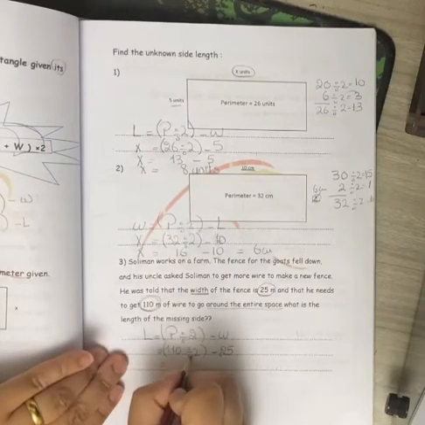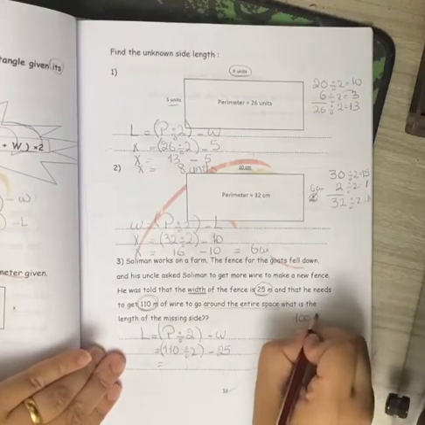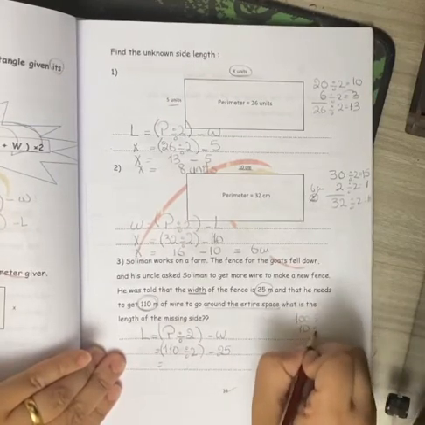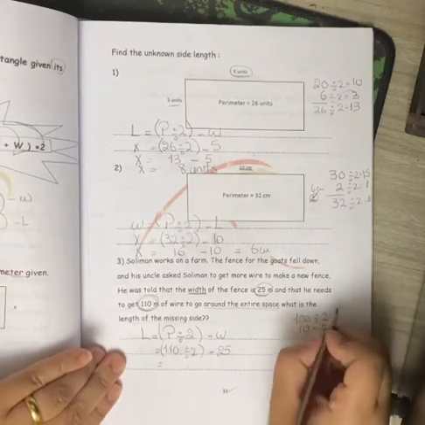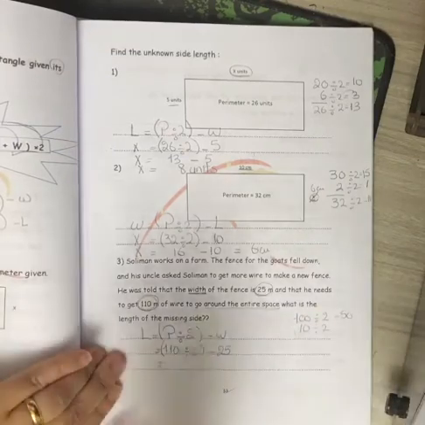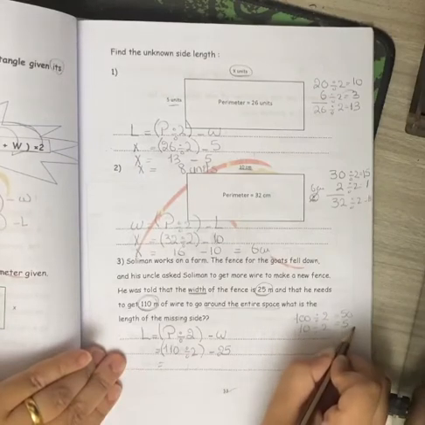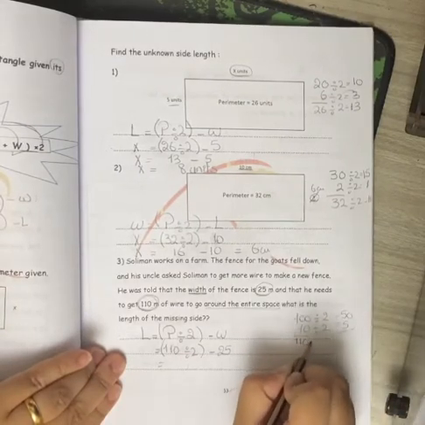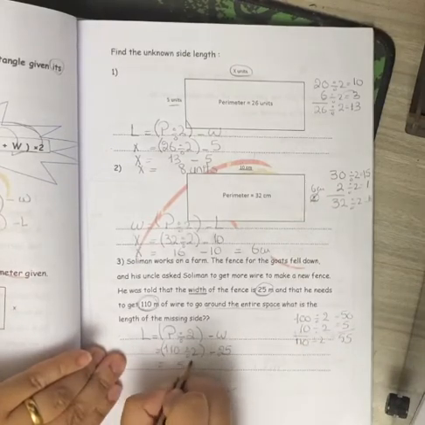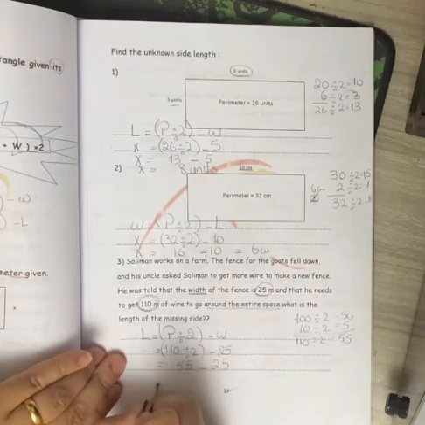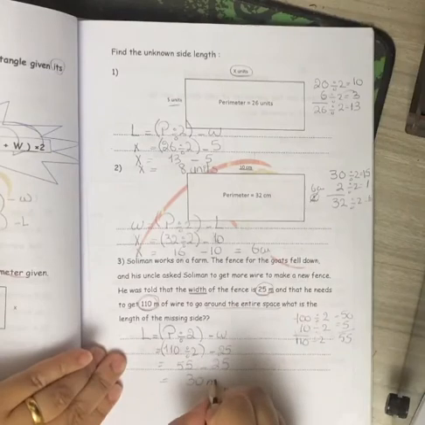Now 110 divided by 2, I will decompose the 110 to 100 and 10. 100 divided by 2, half of the 100 is 50. 10 divided by 2 equals 5, or half of the 10 equals 5. So at the end, 110 divided by 2 equals 55. So here 110 divided by 2, 55 minus 25. So the length will equal 30. 30 what? 30 meters. And that's it.